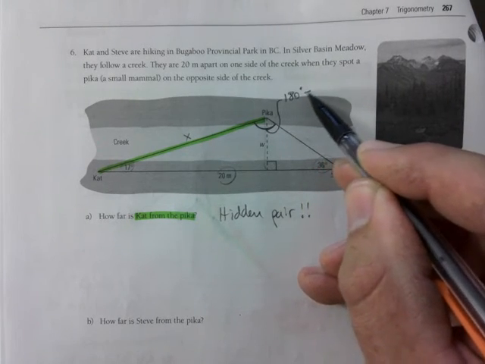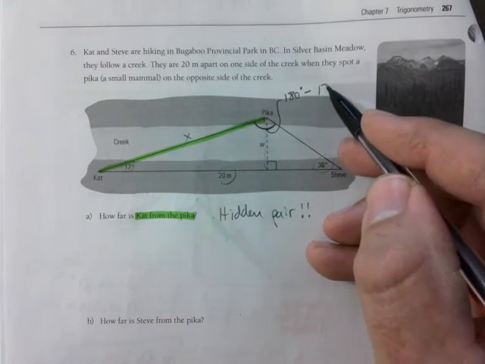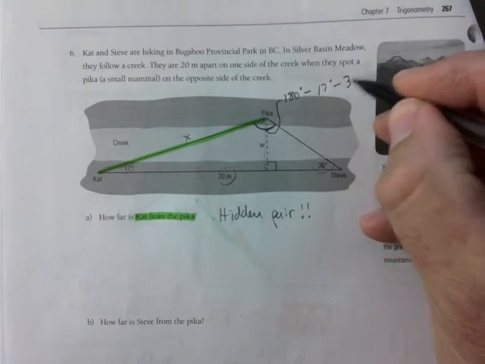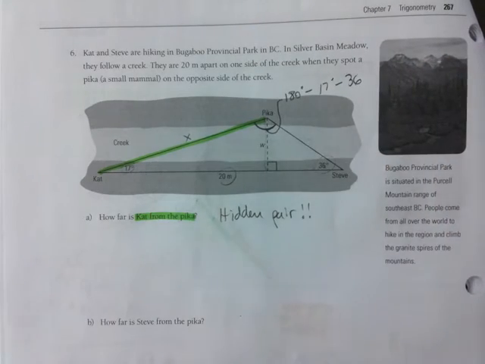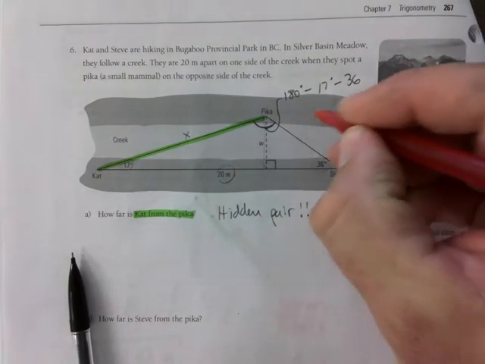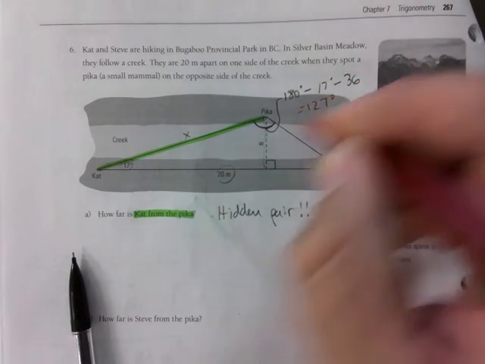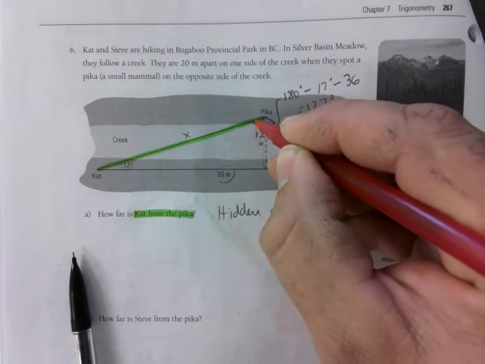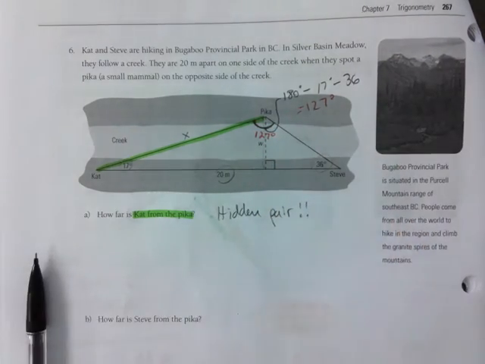180 minus 17 minus 36. And what do I get there? 127, yes. So I'm going to use a red pen and say that this is 127. And I'm going to write it in. The whole thing from end to end is 127.